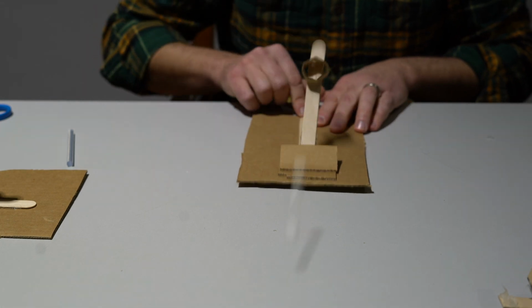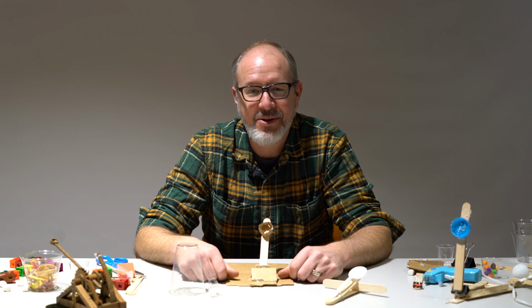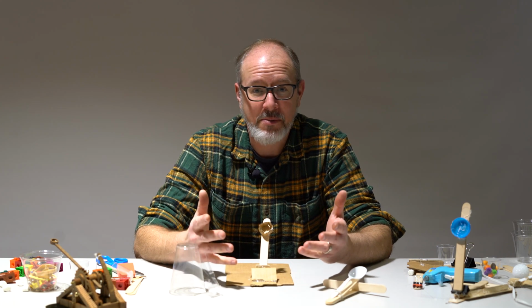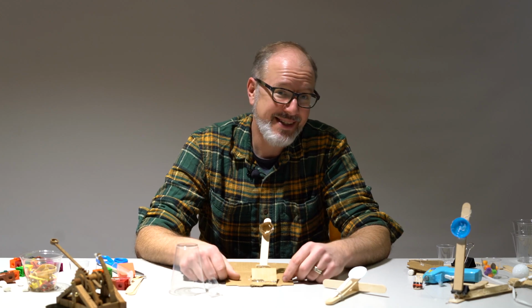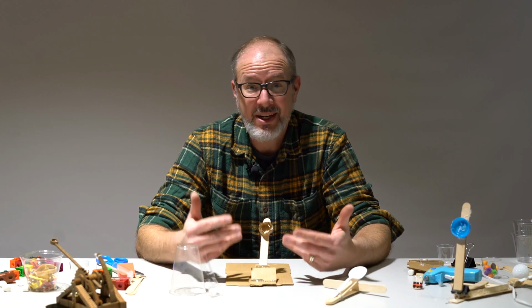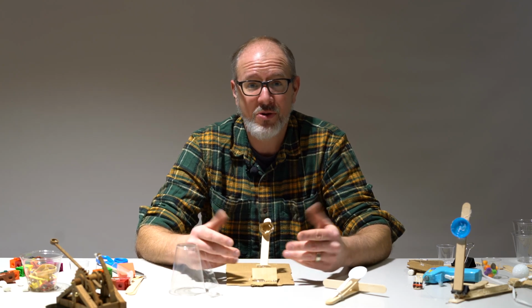Perfect. Thank you for joining us at Steam Powered Saturday here at the Center of Gravity in Troy. Look around your house for some materials to build a catapult. Build it, redesign it, build it again, redesign and build. Experiment with some projectiles and knock down some walls, and share what you build with us.